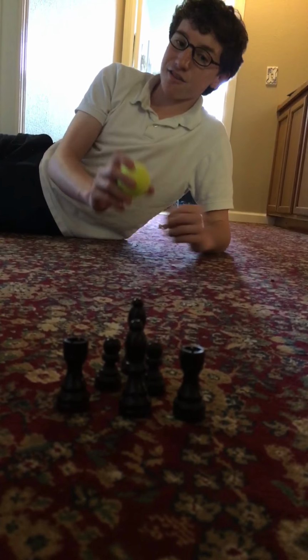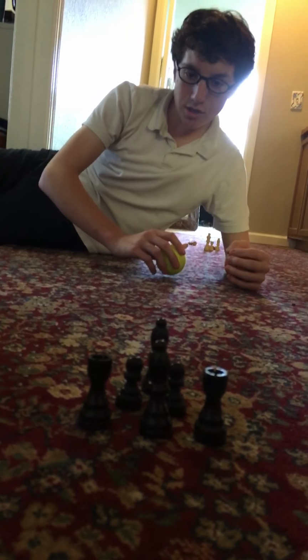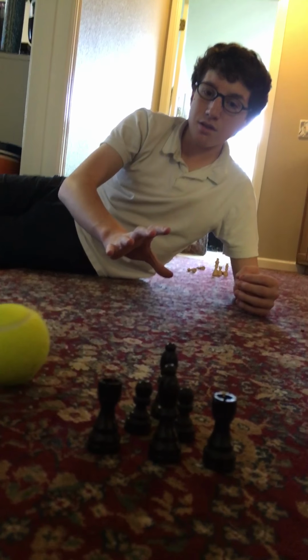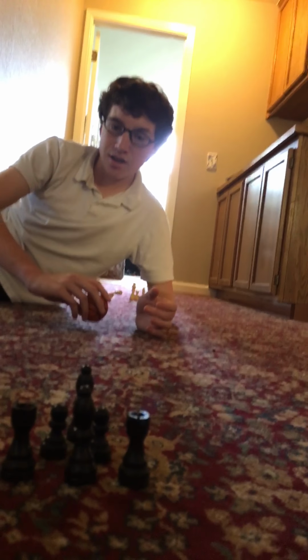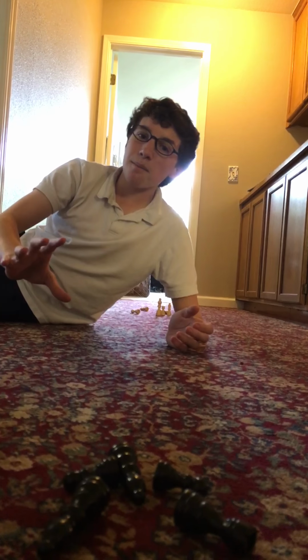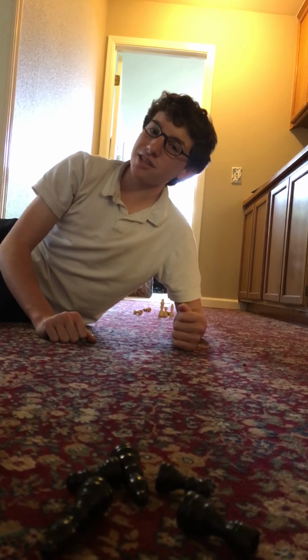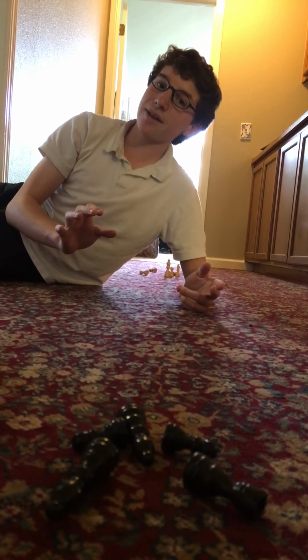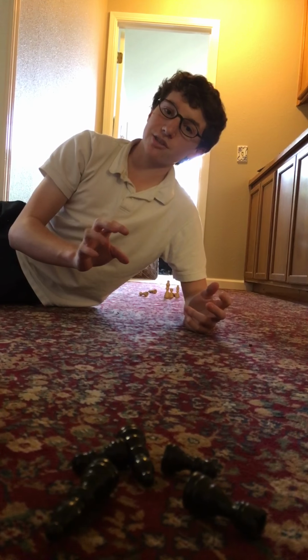First, for the more massive ball, same force, not enough. Second trial, same force, much better. So obviously, the less mass of the object, the higher the acceleration.